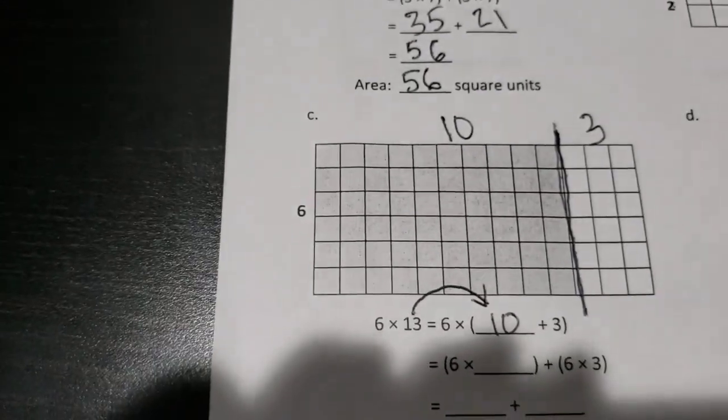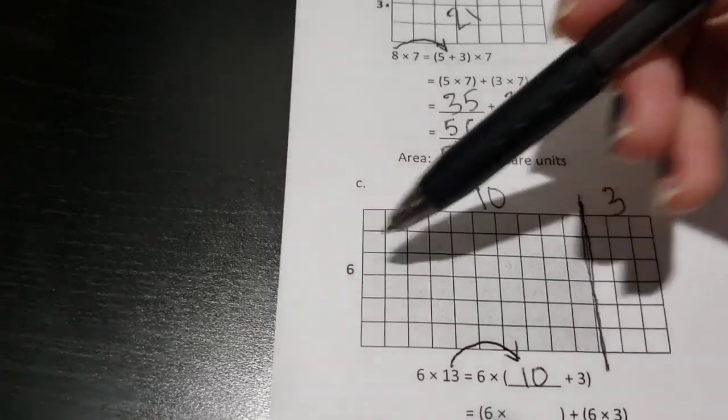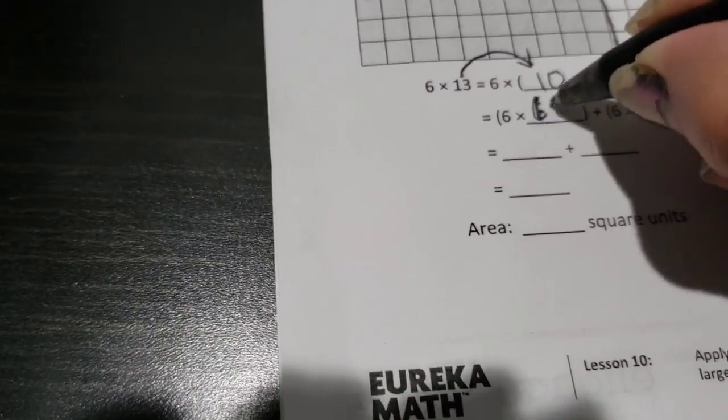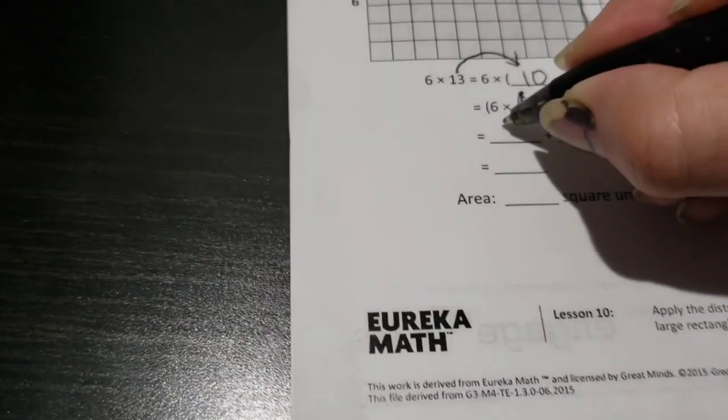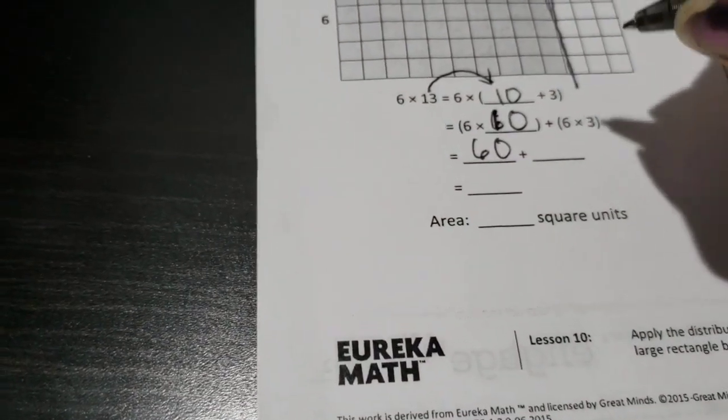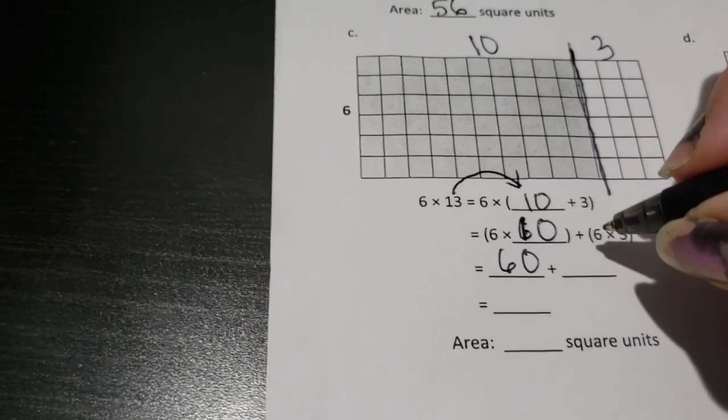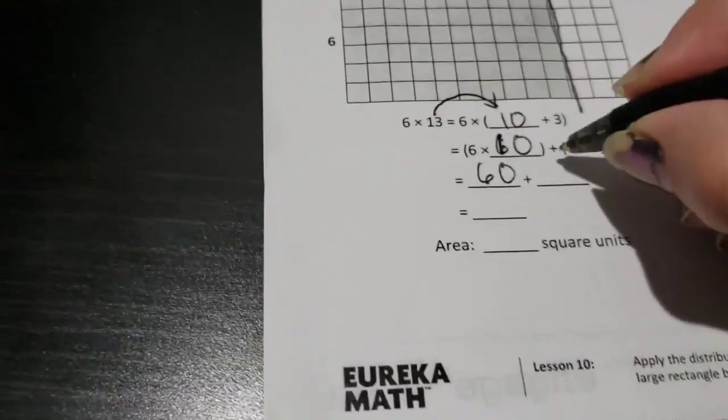Now we do the gray rectangle for area. 6 times 10. And then for the white rectangle, we do 6 times 3. Now 6 times 10 is equal to 60. Okay, and 6 times 3 gives us 18.